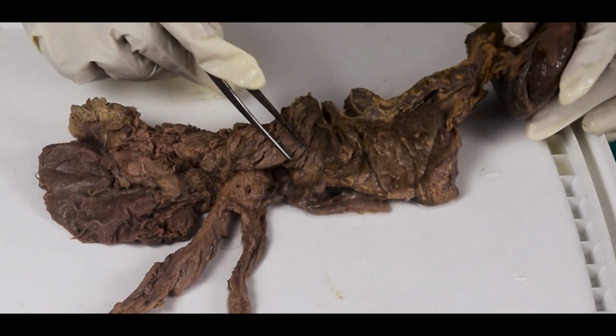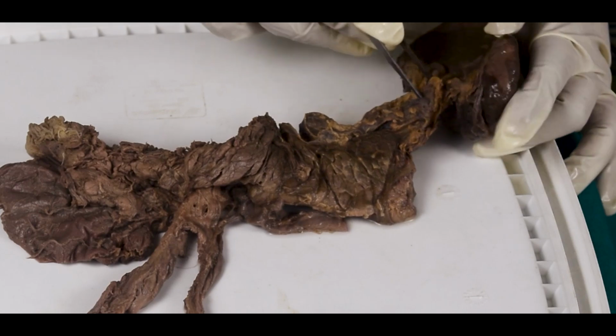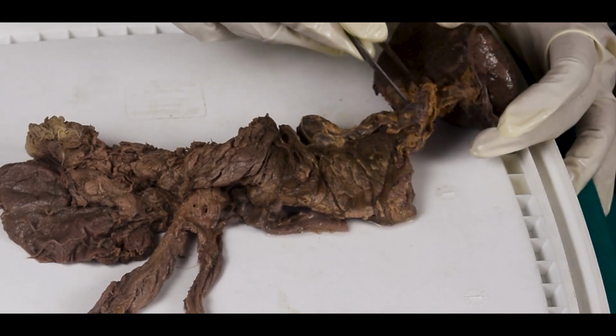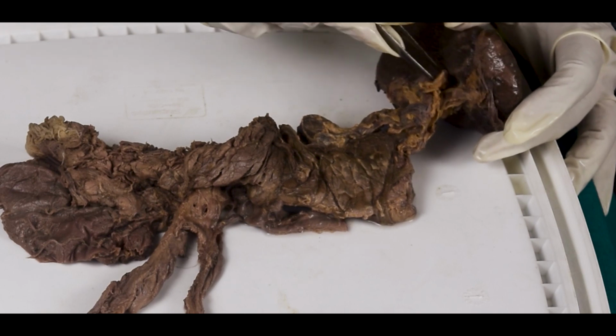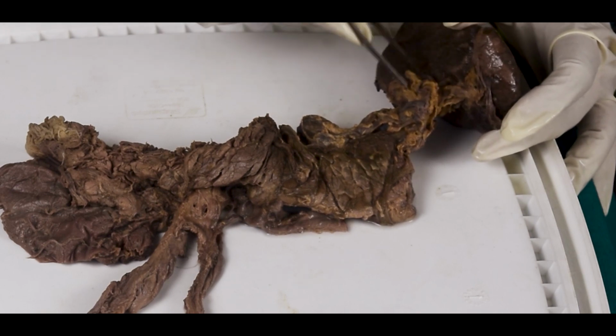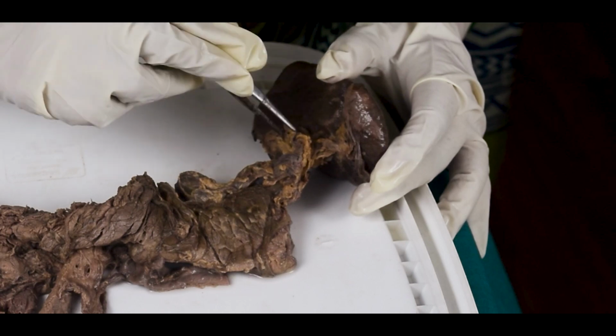So this is the pancreas, and this is the tail of the pancreas, which lies within a ligament that is attached to the hilum of the spleen. This is the hilum, and this ligament is known as the lienorenal ligament. That means from the lien, the spleen, it goes up to the kidney. So this is the lienorenal ligament. So this is the pancreas.